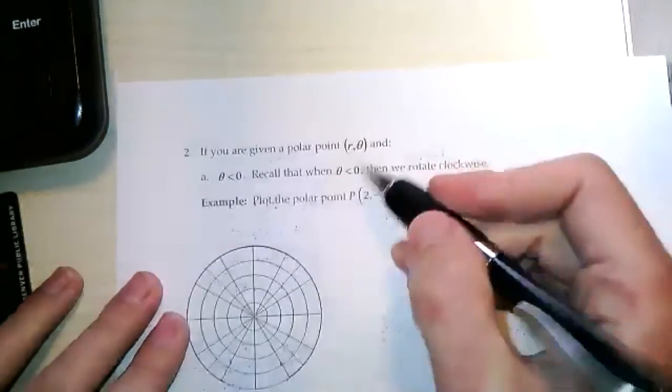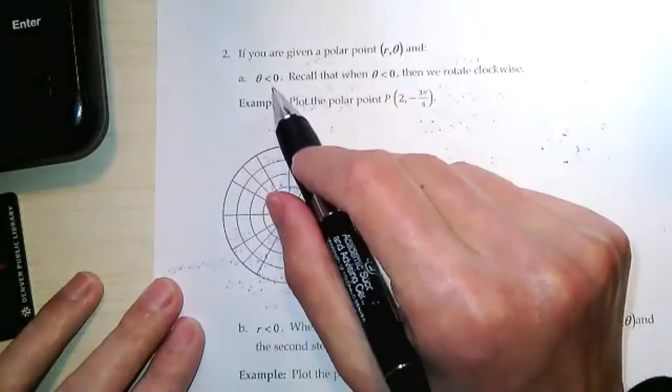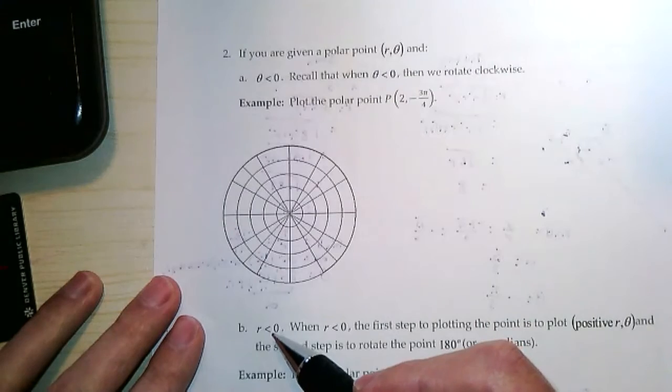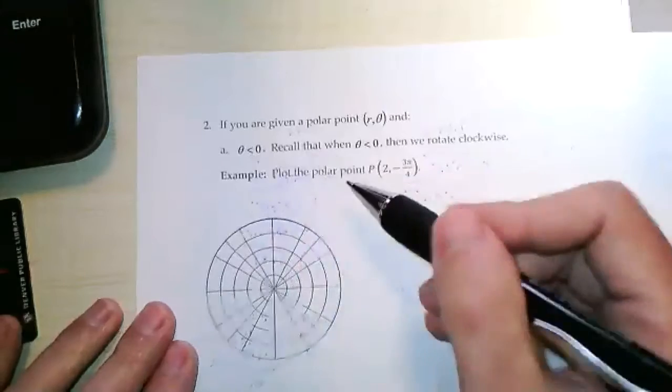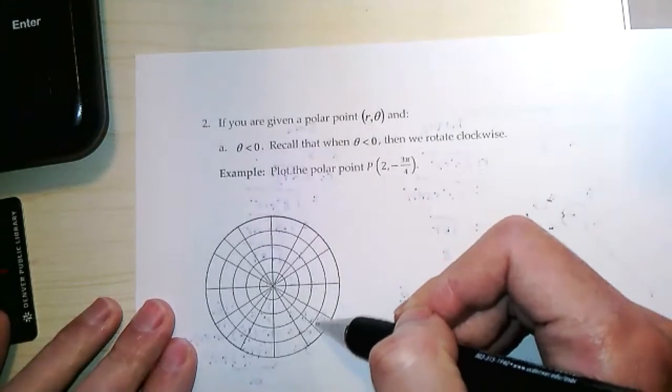On this page, we are discussing these two situations. First, when the angle is negative. Second, when the distance is negative. When the angle is negative is pretty easy to understand. You just rotate clockwise, right? Start from here, rotate clockwise.